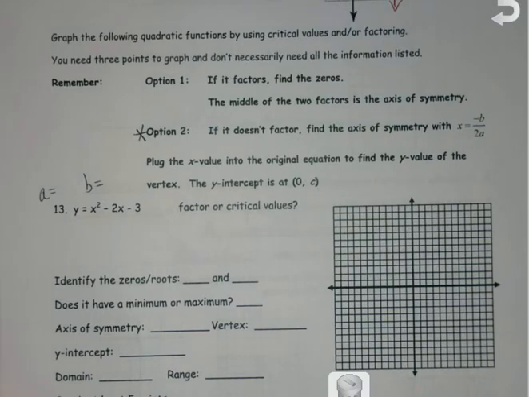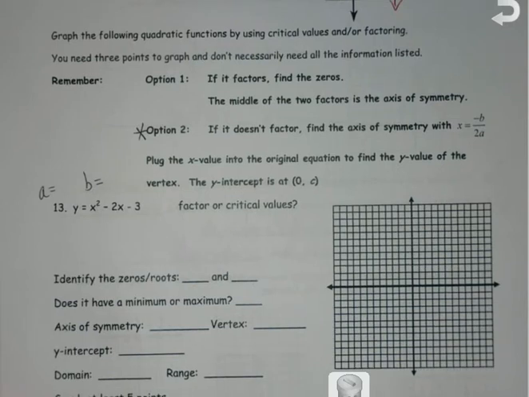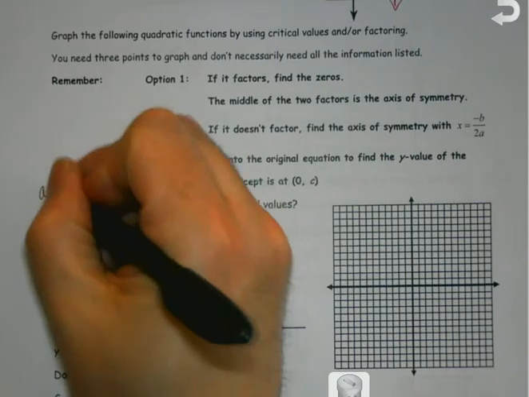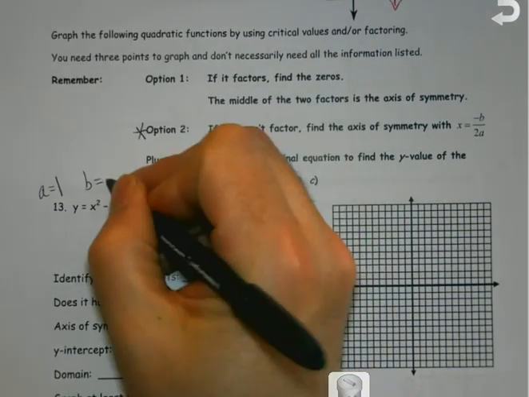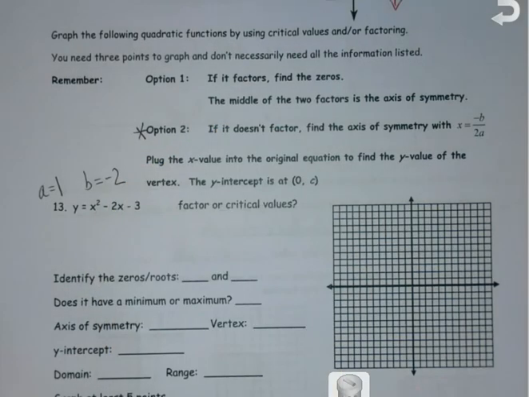I need to get that cricket sounding app so I can play that at times like this. What number's in front of x squared? 1. Well, she jumps right in. All right. And then my b value is going to be negative 2.